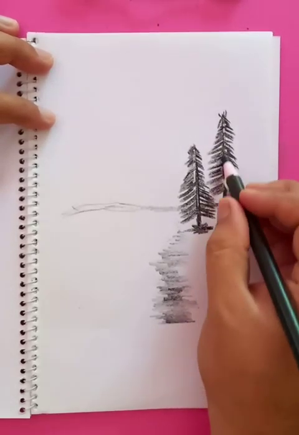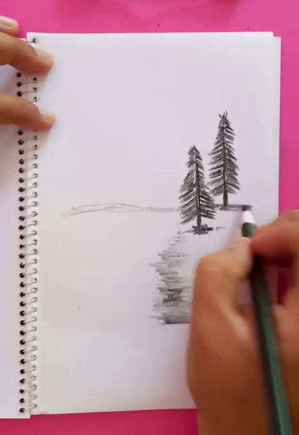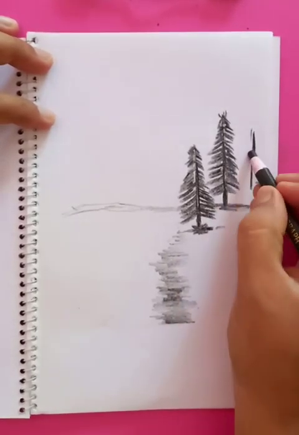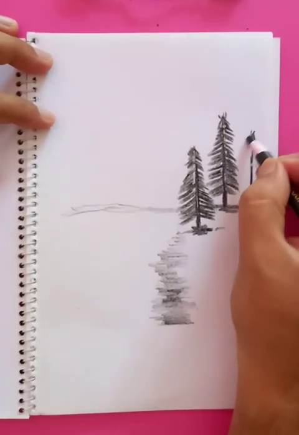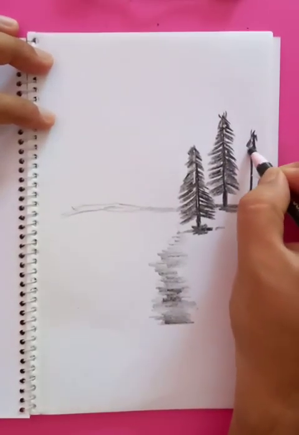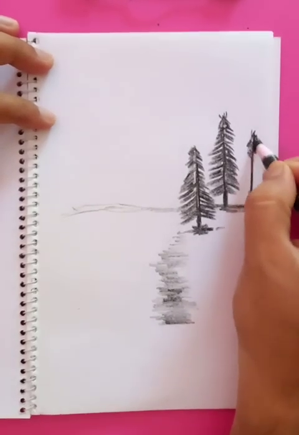And doing the main branches here. The next one is going to be the same as this but a little bit shorter, pointy top, and just getting wider as it comes to the ground.